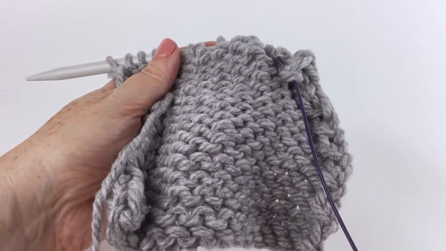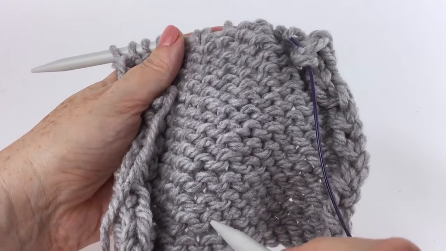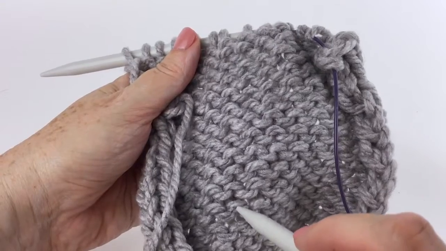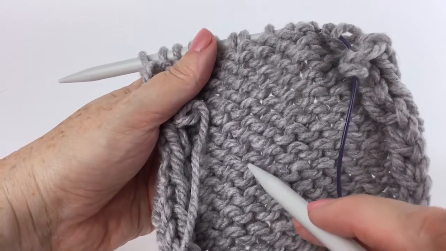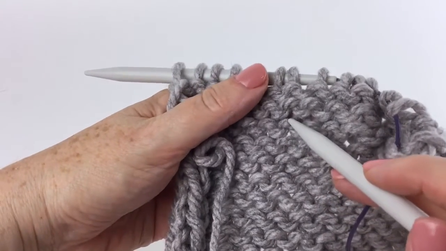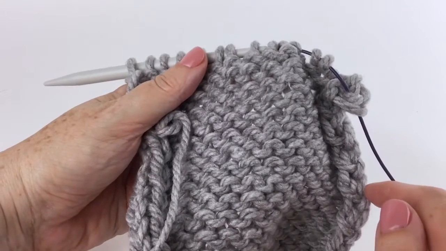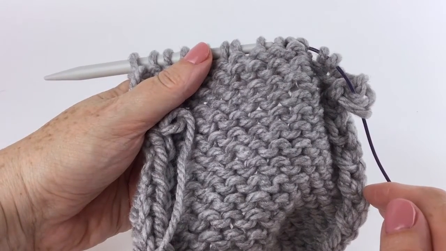All right, let me try that one more time. I'm going to count my top of the ridge. That's 1, 2, 3, 4, 5, 6, 7, 8, 9, 10, 11, 12, 13, 14, 15, 16. So now I know that I have knit 16 rows on my stockinette swatch.